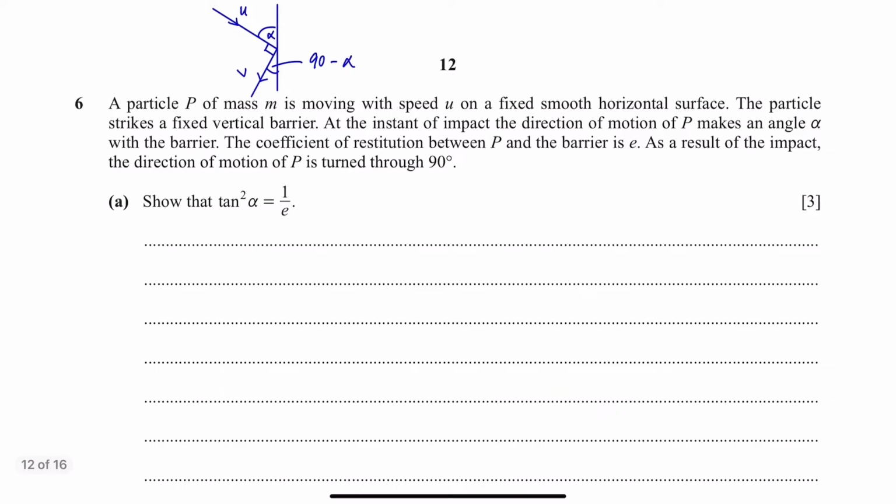For the vertical motion, vertical means in this direction. We know that the speed doesn't change, right? We know that the momentum in this direction doesn't change. So we have mu cos alpha equals mv cos (90 minus alpha). So we have u cos alpha equals v sin alpha.